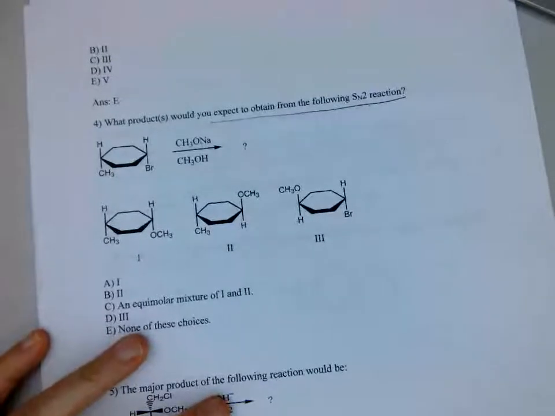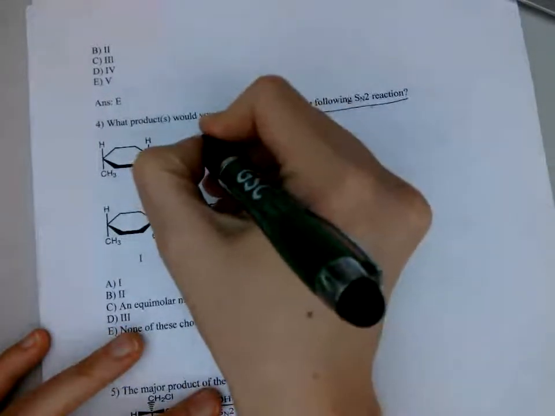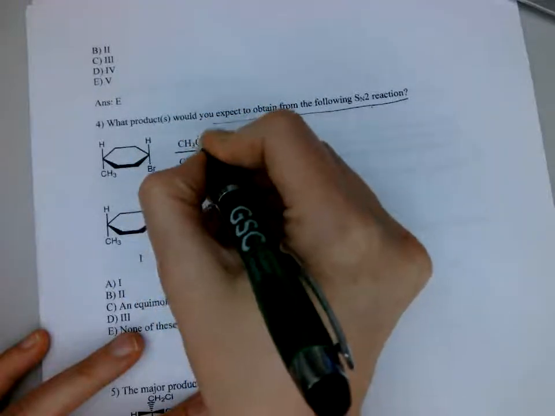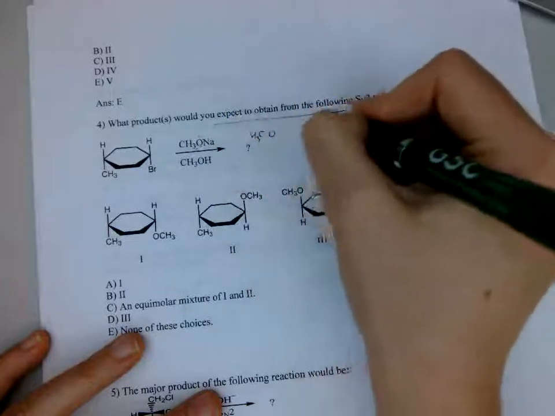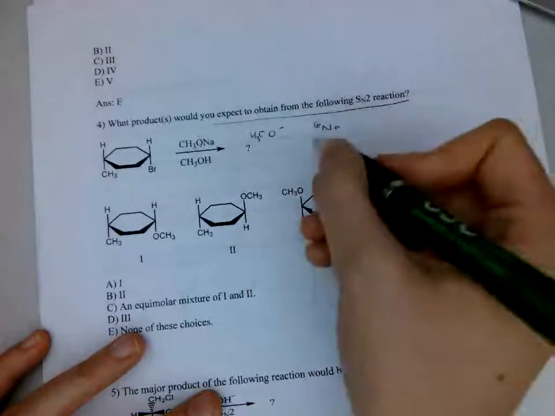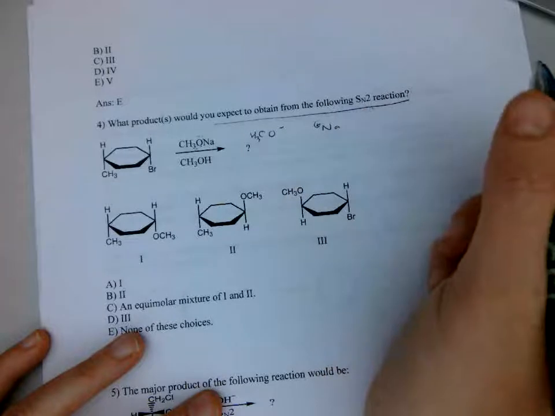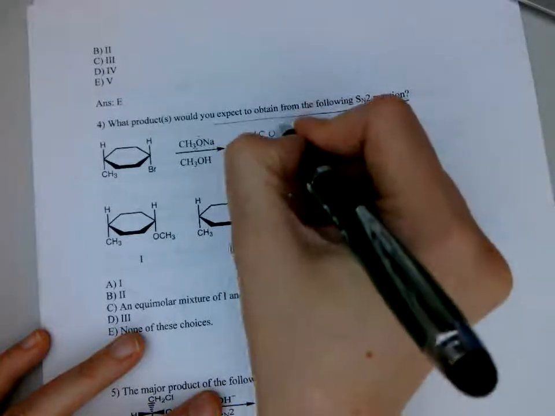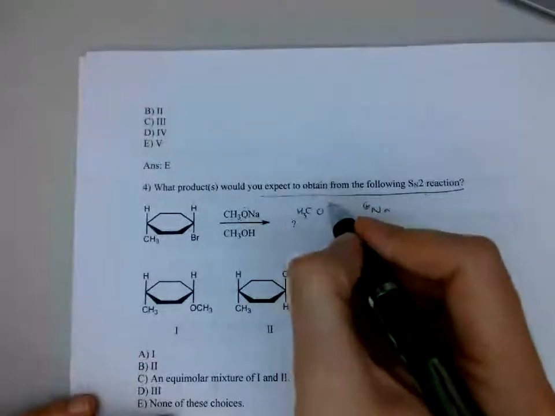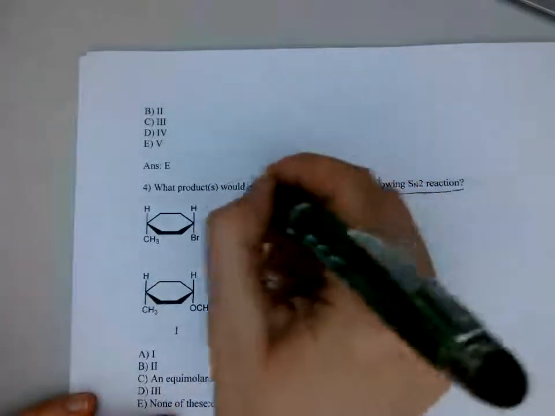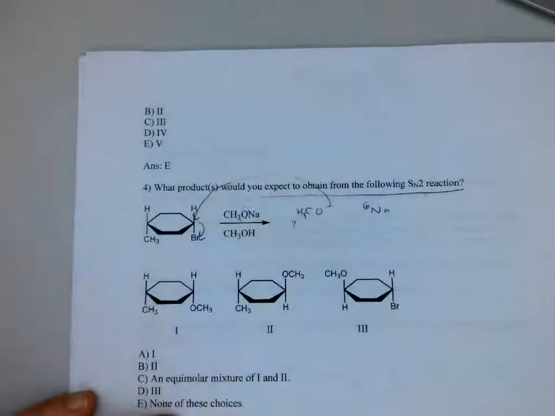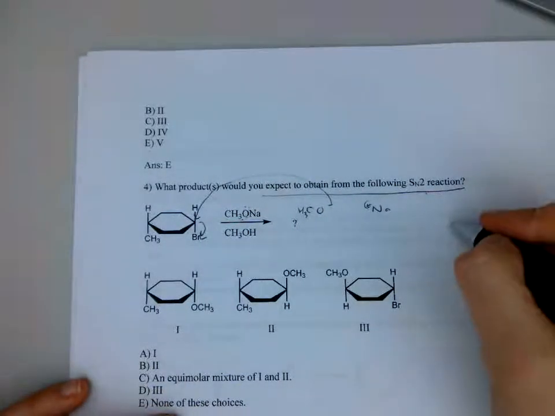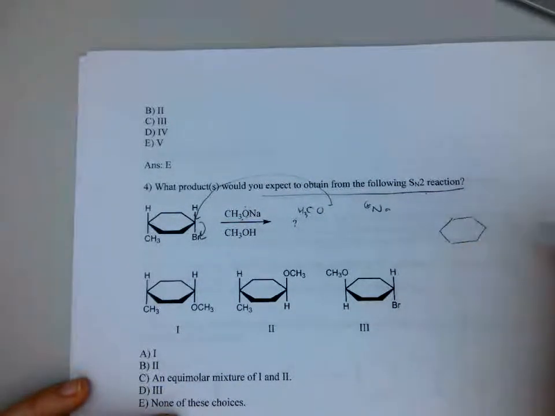If it's an SN2 reaction, our nucleophile, this CH3ONa is the same thing as CH3O minus and Na plus, just hanging out to counteract the negative charge. So I just get rid of it and don't pay attention to it much anymore. So this is going to attack the carbon where the leaving group is attached, and it's going to kick out that bromine. So because it attacks where it did, that's why it's a backside attack. So we get an inversion of stereochemistry.